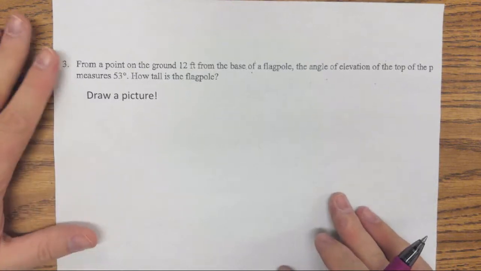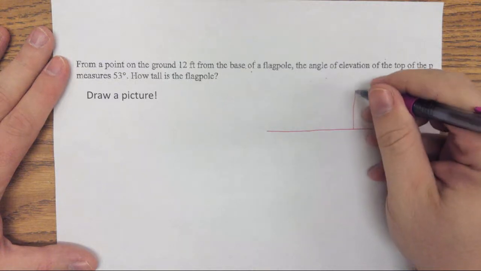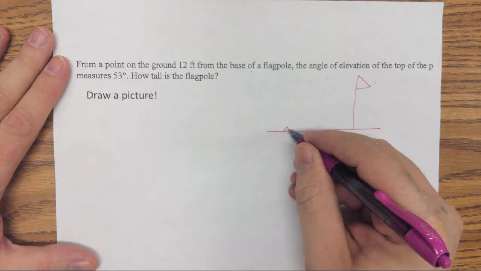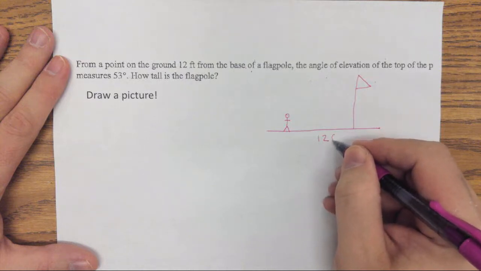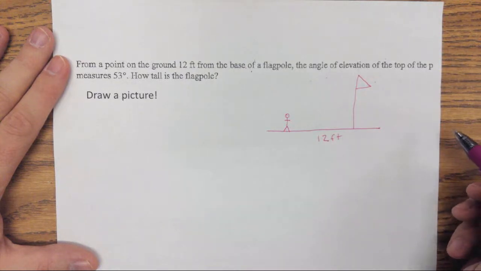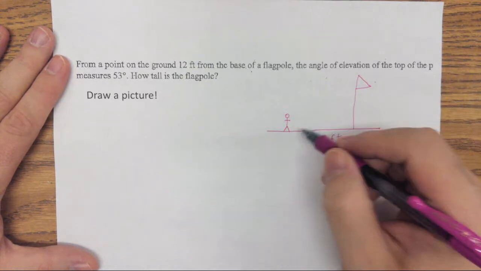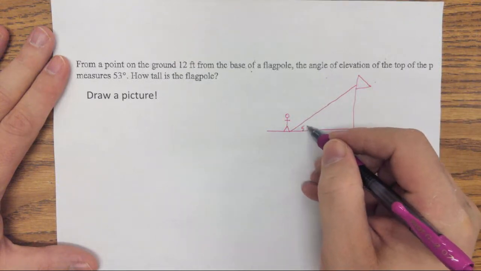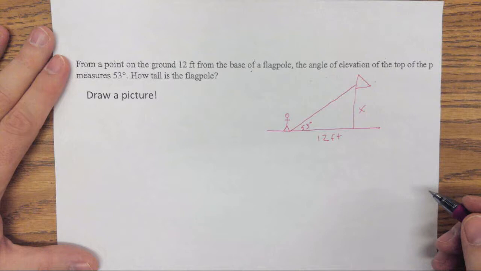From a point on the ground 12 feet from the base of a flagpole. Here's the ground. Here's the flagpole. Put a little flag on it. There's my little man. 12 feet. The angle of elevation to the top measures 53 degrees. How tall is the flagpole? We've got an x there. We want to know how tall the flagpole is.